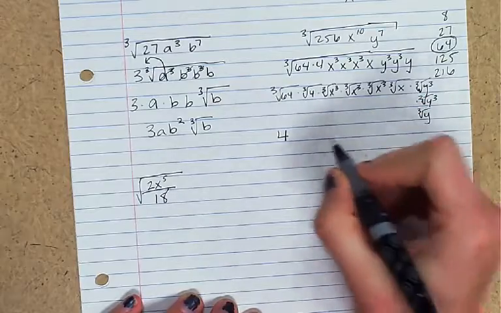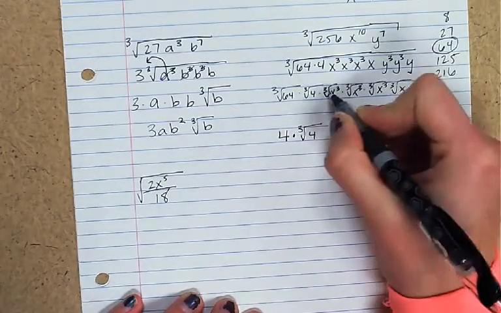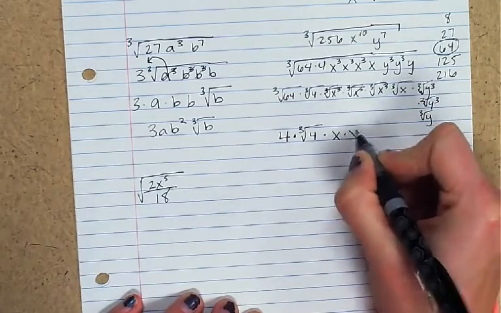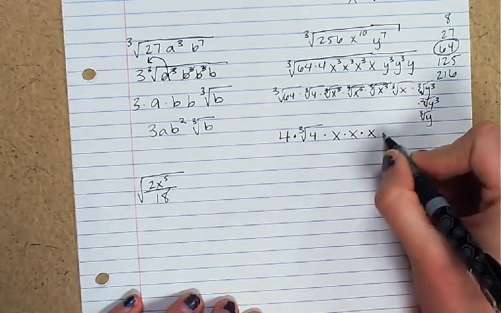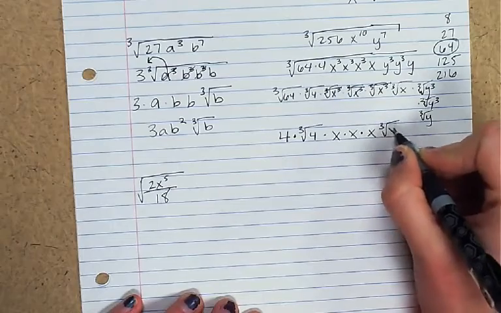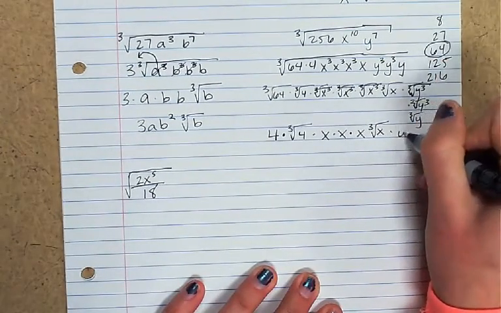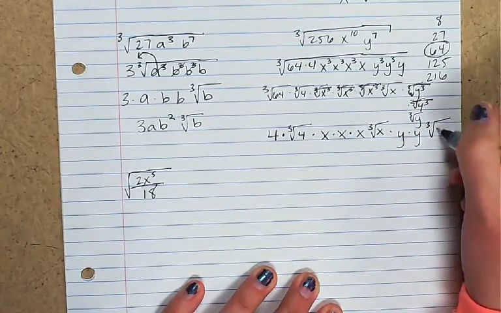This one, the cube root of 4, we can't do. This one cancels and we get an x. Cube root of x cubed cancels, get another x. Cube root of x cubed cancels. And then this guy's stuck because it's the cube root of just x. Cube root of y cubed cancels. Cube root of y cubed cancels. And then we get this very last lonely cube root of y.